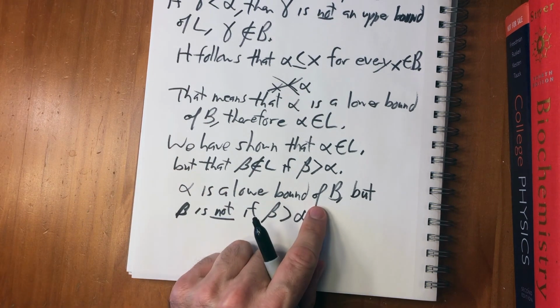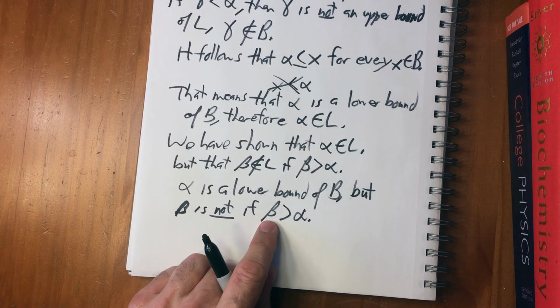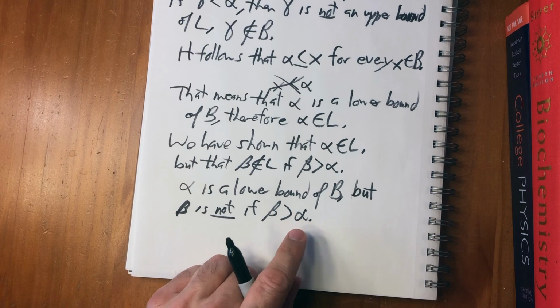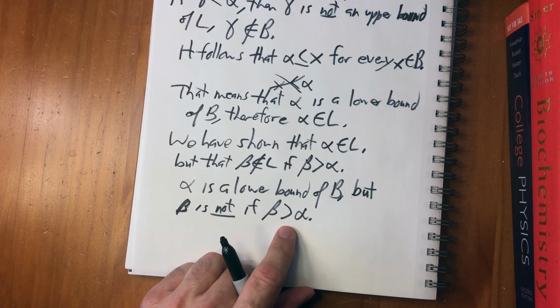So alpha is a lower bound of B, but anything bigger than alpha is not a lower bound.